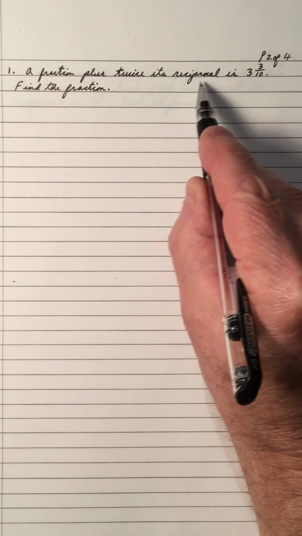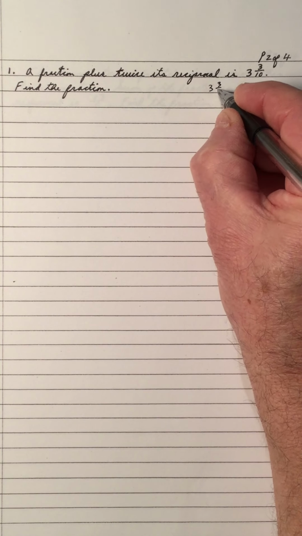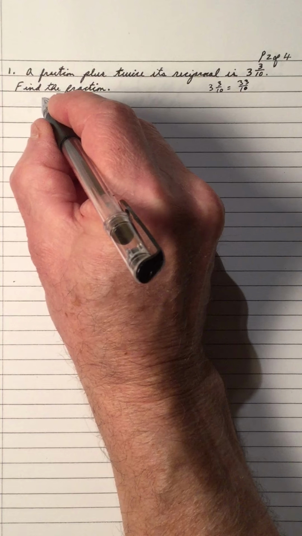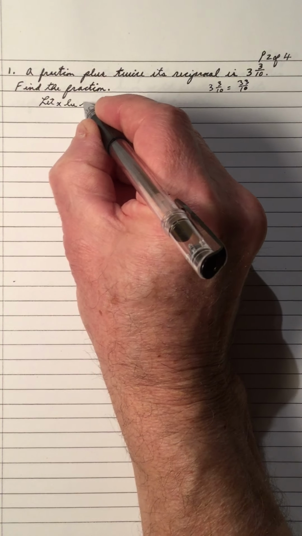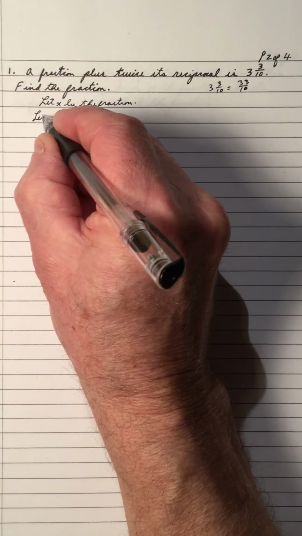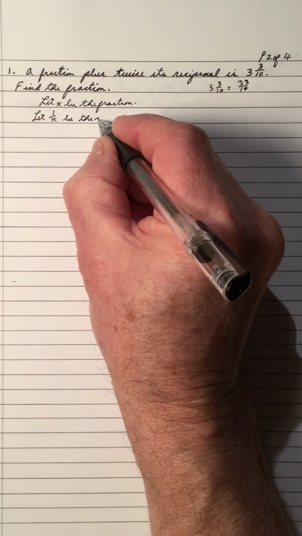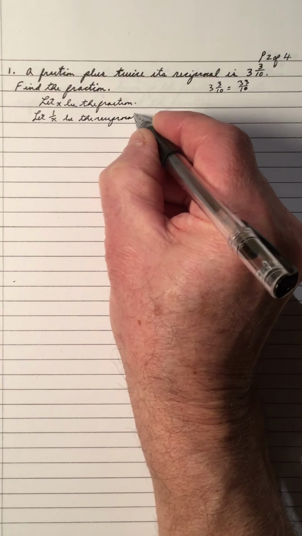Let's do some examples. A fraction plus twice its reciprocal is 3 3/10. Find the fraction. Well, first of all, 3 3/10, we change that to 3 times 10 plus 3, which is 33/10. Change it to an improper fraction. So we're going to let x be the fraction, and we're going to let 1 over x be the reciprocal of the fraction.